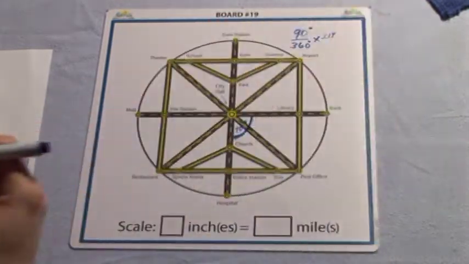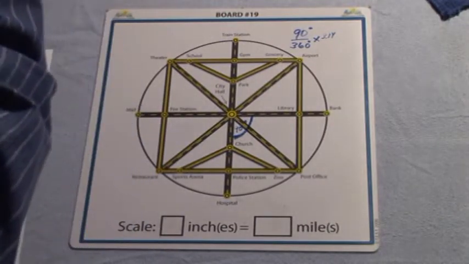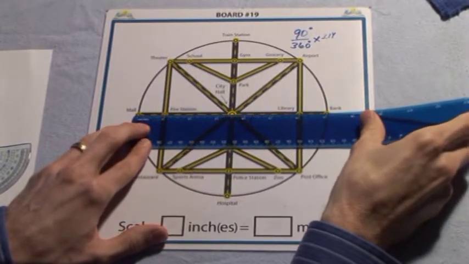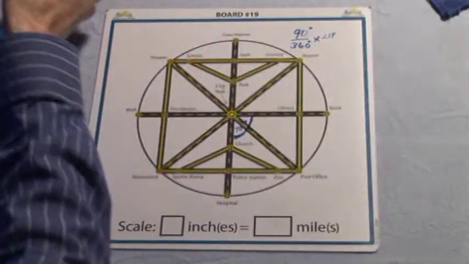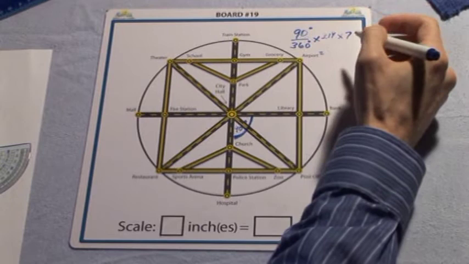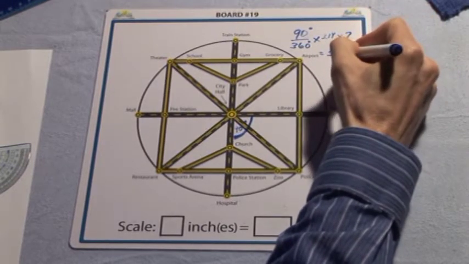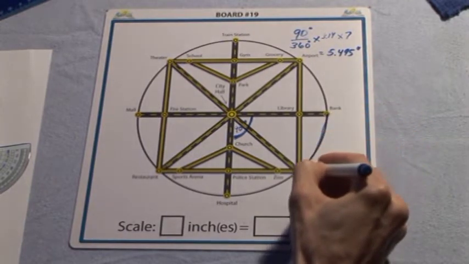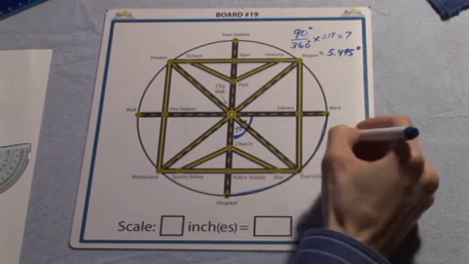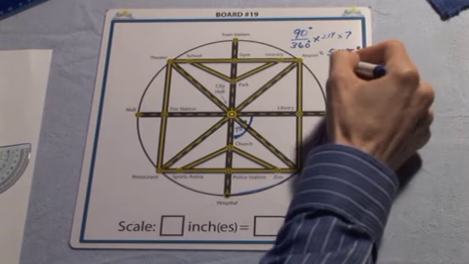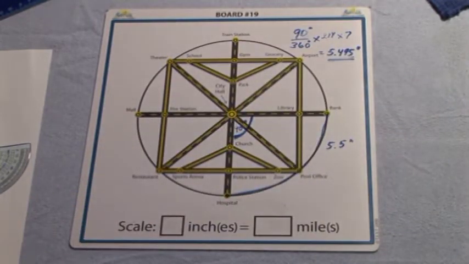times the diameter. So we'll have to use our ruler to measure the diameter of this circle. And the diameter of this circle is exactly 7 inches. So we'll plug that in, times 7, and when we calculate that on our calculator, we arrive at 5.495 inches. So this distance from here to here along the arc is 5 5/10 of an inch if you round, or you can leave your number as 3 decimals at 5.495 thousandths.